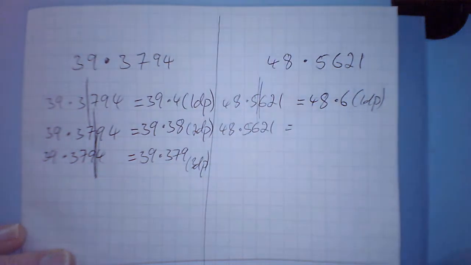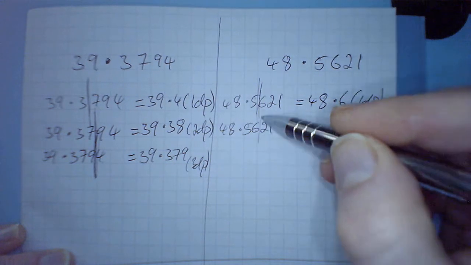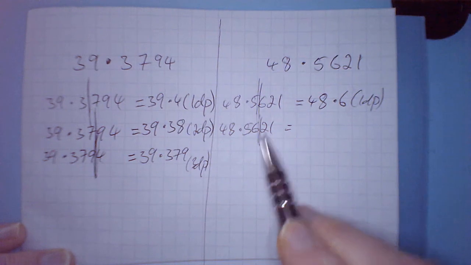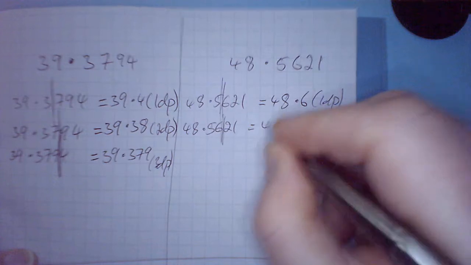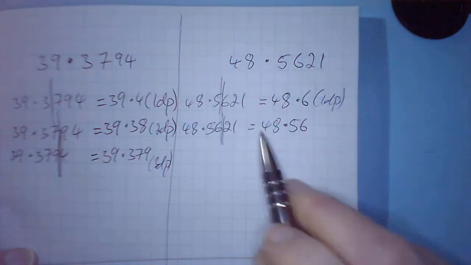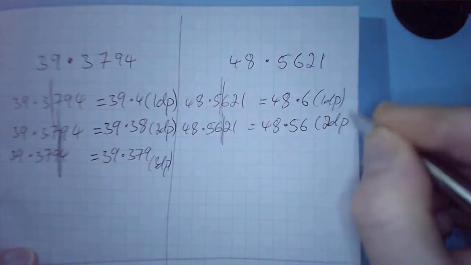48.5621 to two decimal places. So two numbers after the decimal point. Here's our barrier. The number to the right, is it 5 or above? No, it isn't. It's 2. So that 6 stays the same. And I get 48.56. There are now two numbers after the decimal point, as you would have if you were working with money, for example.